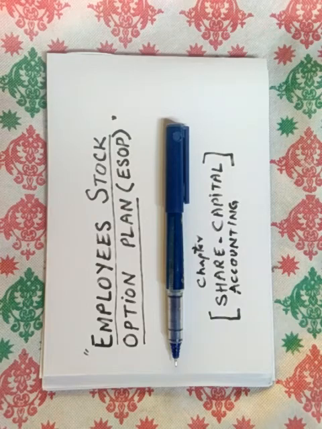Dear students, you must remember that employees stock option plan is a right to buy, not an obligation. Employee stock option plan is the right granted to the employees of the company to purchase the shares at a price lower than the market price. It is worth mentioning that the option provides a right and not the obligation to buy the shares. It means that the employees under this plan are not necessarily required to purchase the shares.